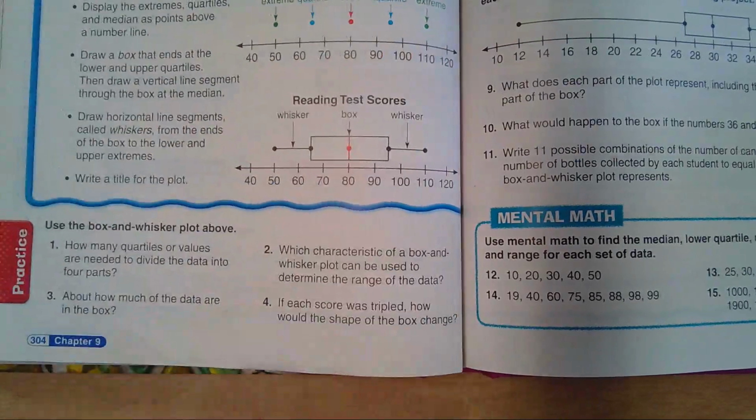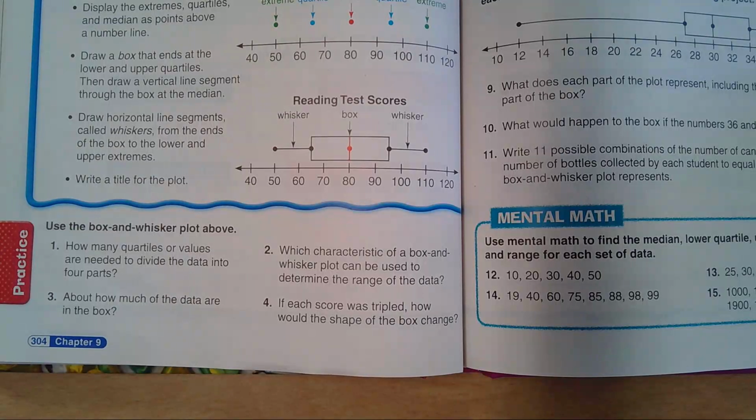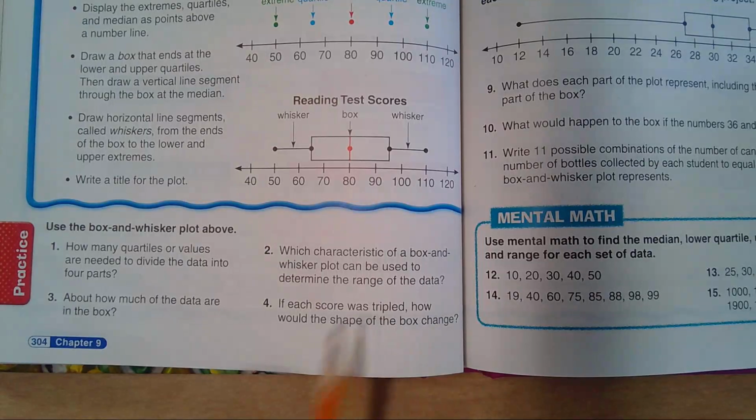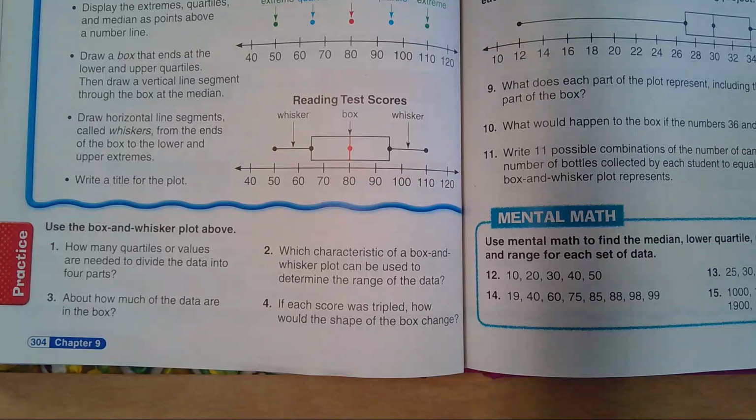All right, question 2. Which characteristic of a box and whisker plot can be used to determine the range of the data? Savannah, if I want to figure out the range of the data here, what points could I use to find it? What is the range? 80? Nope. How do I find the range? Just subtract the biggest from the smallest. Go back to 9.5 when we did range, mean, median, and mode.